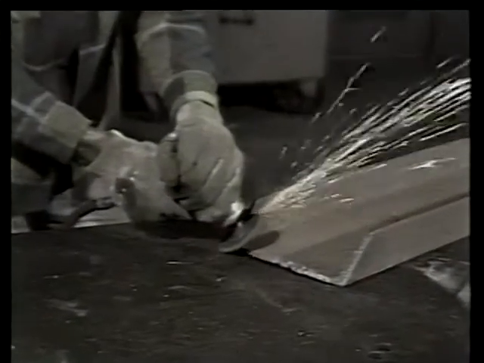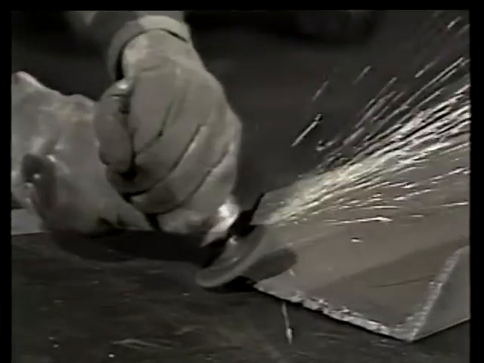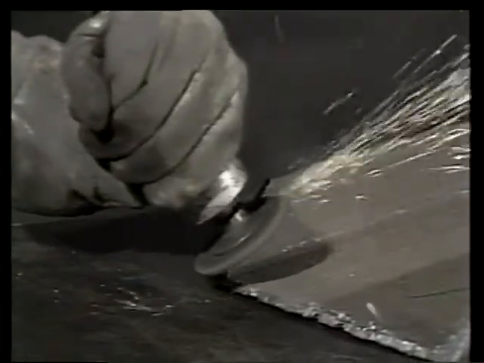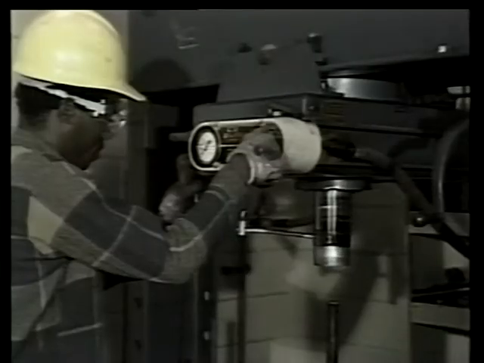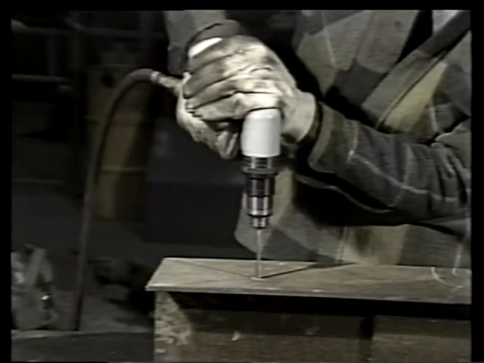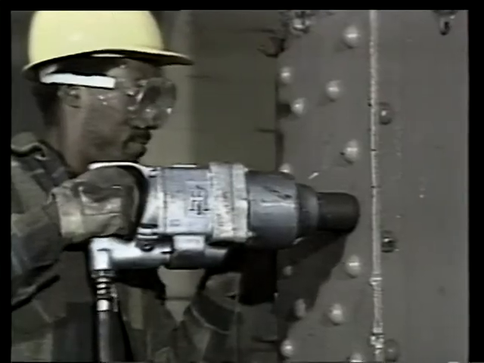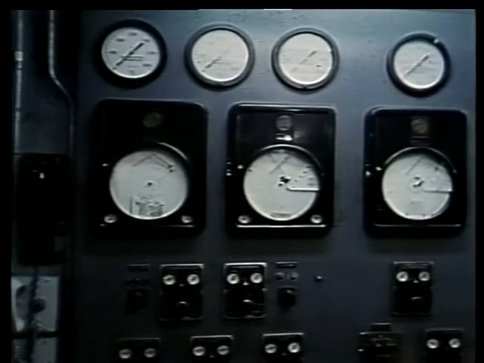Compressed air is used for many purposes in industry. Powering pneumatic tools is one example. Compressed air can be used to drive grinders, presses, drills, and impact wrenches. Compressed air can also be used to control various types of equipment.